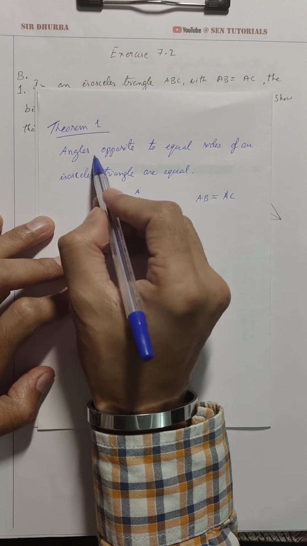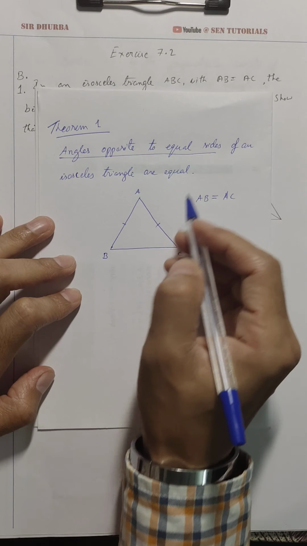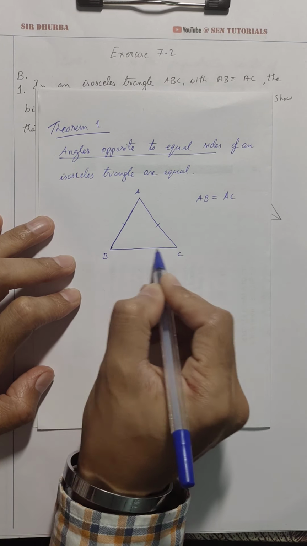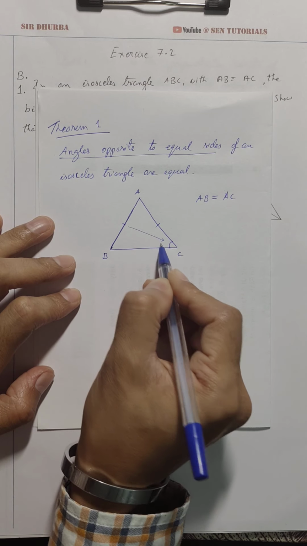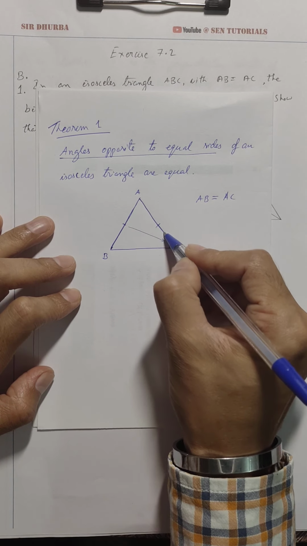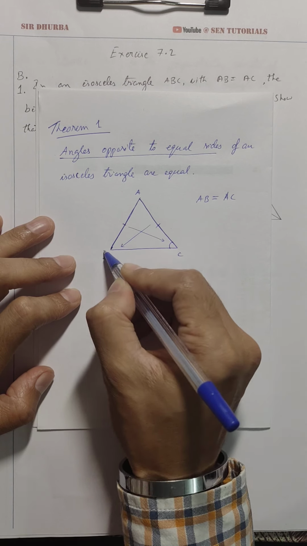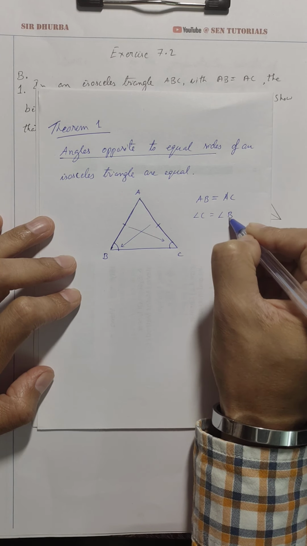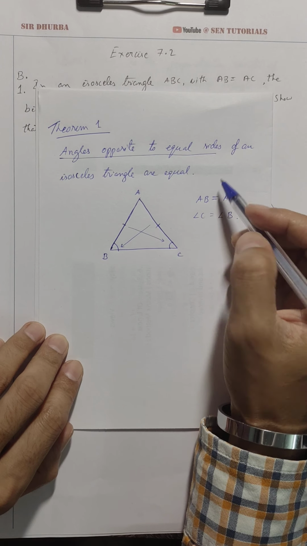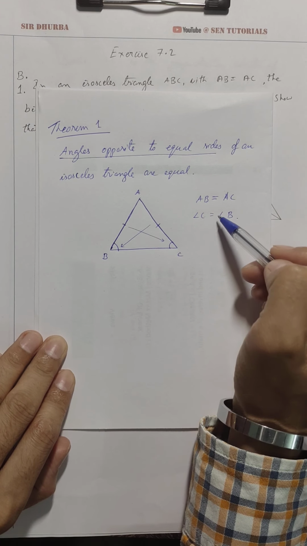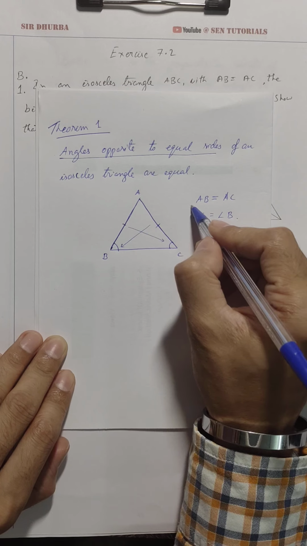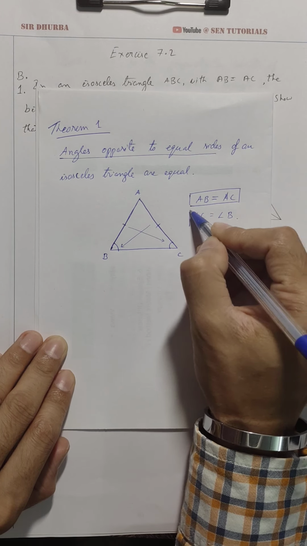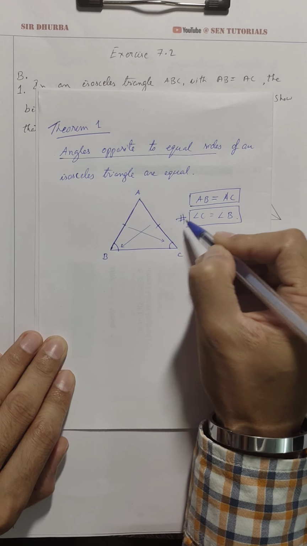So what it states is that the angles opposite to the equal sides. What are the angles opposite to equal sides? What is the angle opposite to AB? C, isn't it? And the angle opposite to AC? B. So these two angles also will be equal. That is, angle C will be equal to angle B. So it says that the angles opposite to equal sides of an isosceles triangle are also equal. So you have a triangle in which two sides are equal, then their opposite angles are also equal.